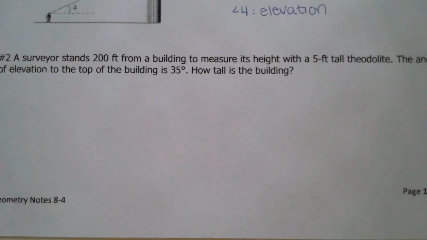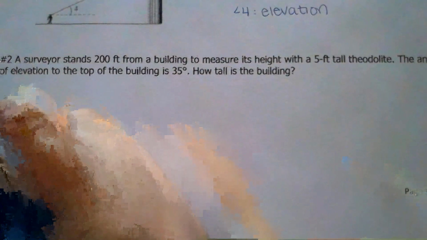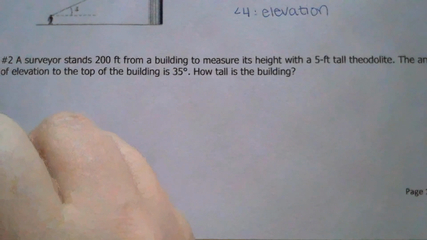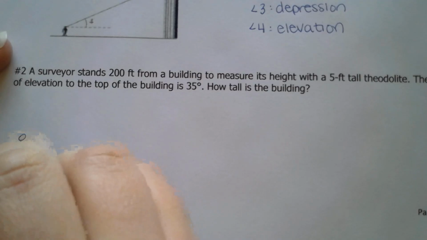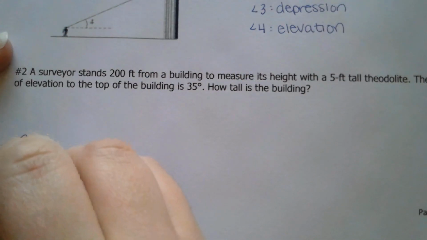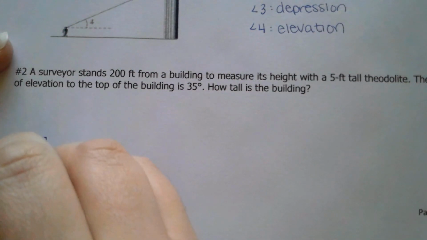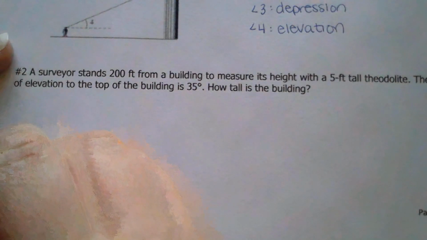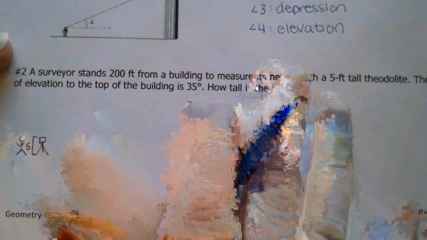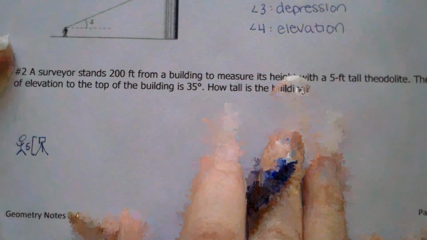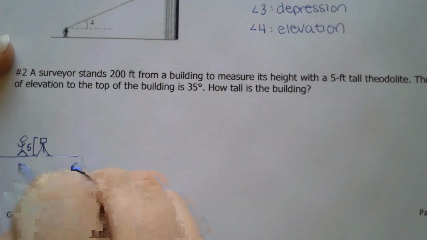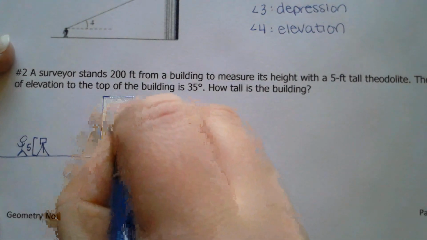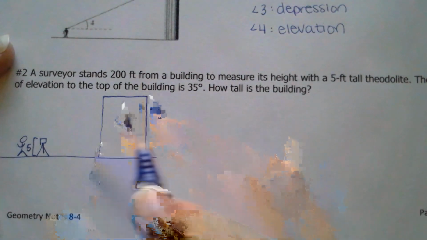So let's go ahead and draw a picture here to help us think about this problem. We have a worker, and he has a theodolite. So I'm just going to draw like a tripod. Okay, there's my theodolite, and it says that it's 5 feet tall. And it reads an angle of elevation to the top of a building. Okay, so there's my building.